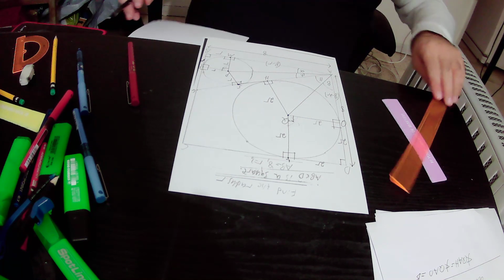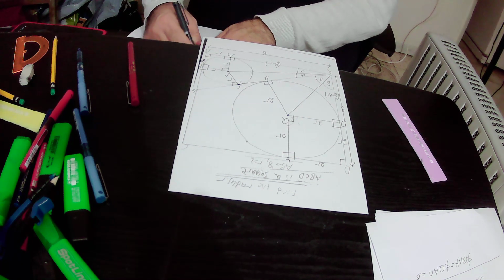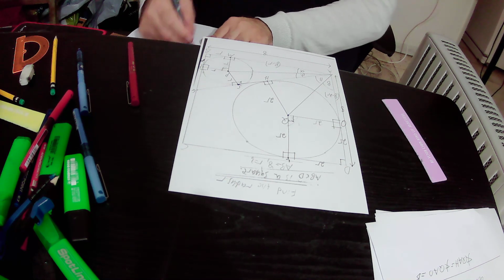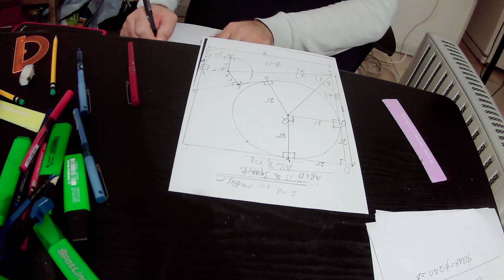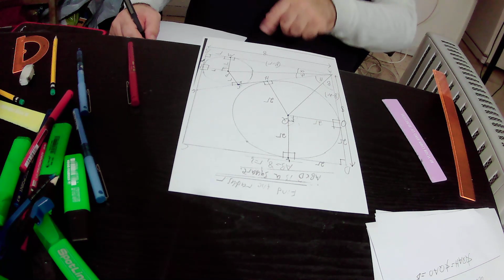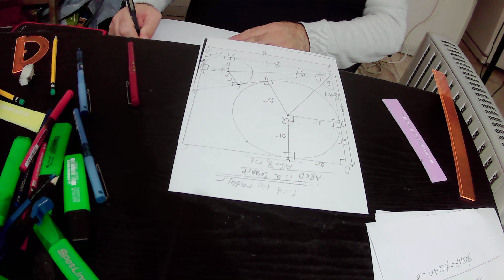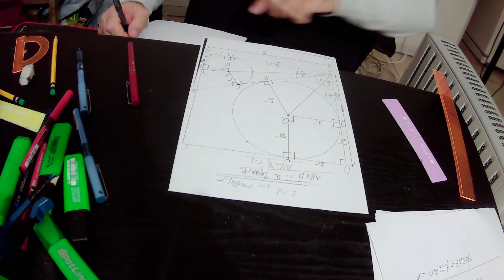So we will focus on the right triangle APM. In the right triangle APM, tangent alpha equals PM over AM.